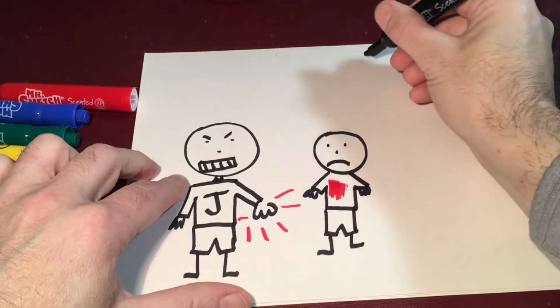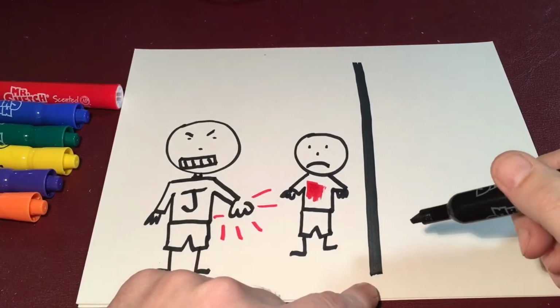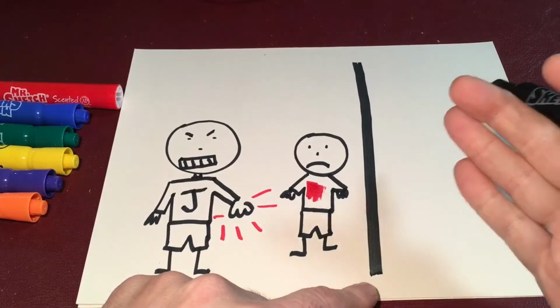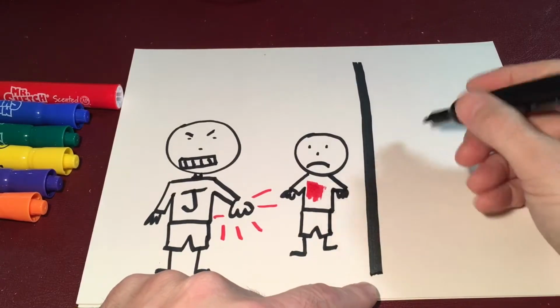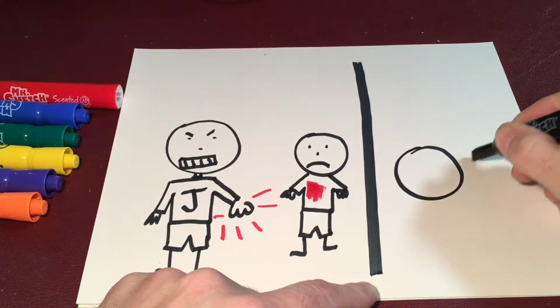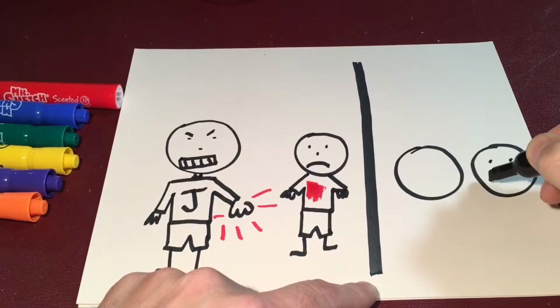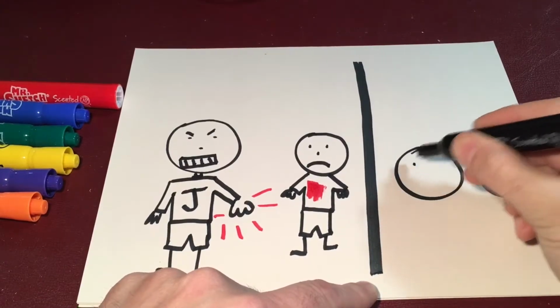I then draw a simple line, and I'll show a positive. I always like to end on a positive. What could the child do differently? I'm going to draw the two kids. I'm going to draw both their faces, but I'm going to draw them happy.